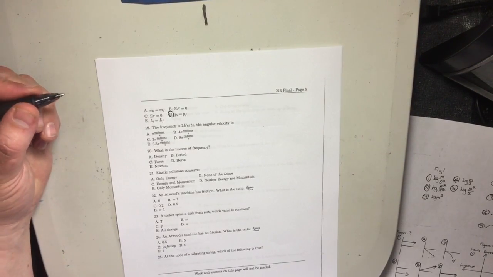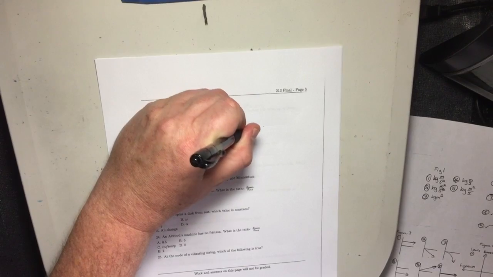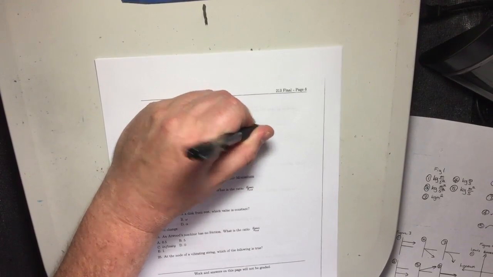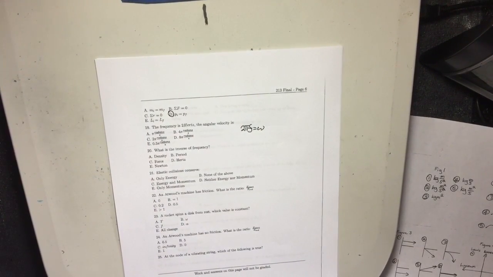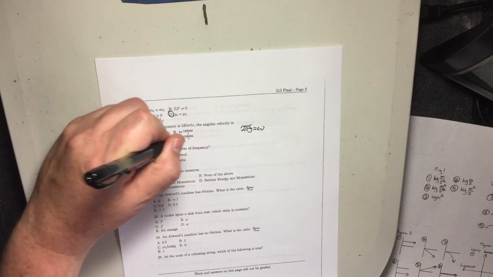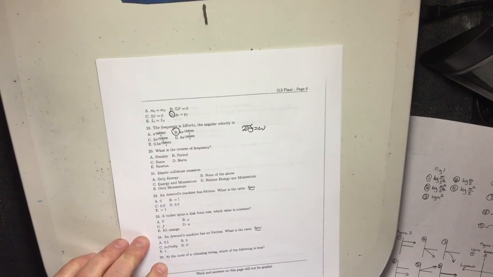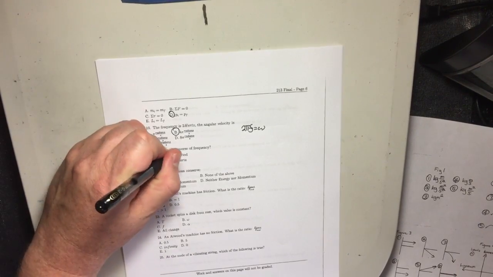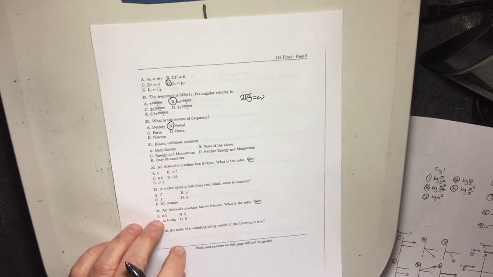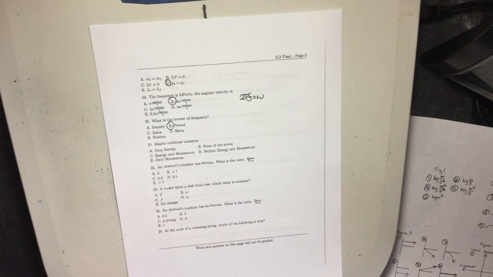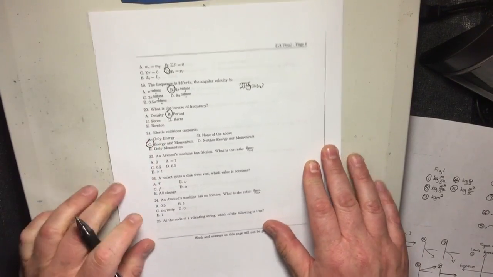Now, 2 pi f is equal to omega. So if it's 2 hertz, it's 2 pi times f. 2 pi times 2 is 4 pi. So B. Inverse of frequency. Period. B. Elastic collisions do what? Conserve what? C. Energy and momentum.